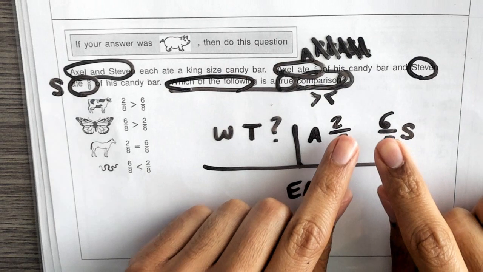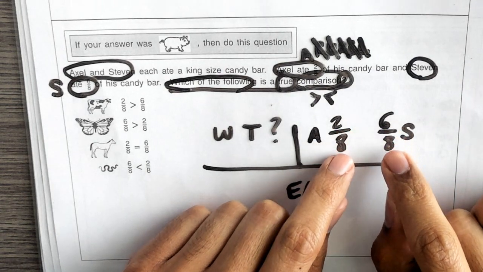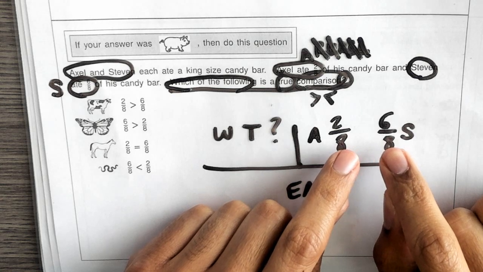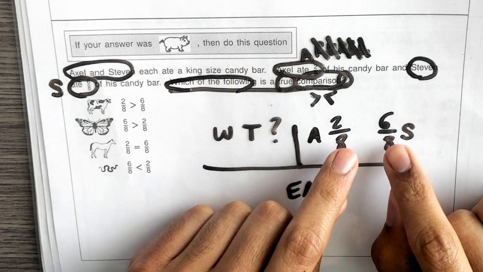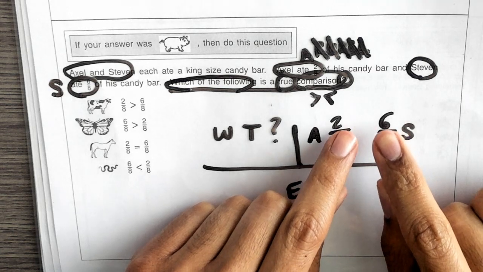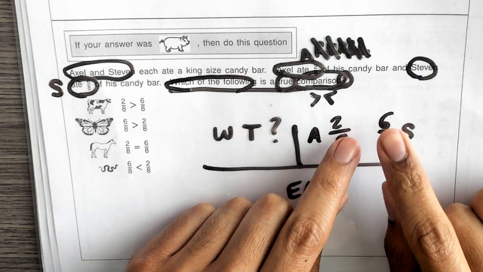So I noticed that the numerators are different and the denominators are the same. The denominators tell me about the size of the pieces, and since they both have the same number, the pieces are the same size. So now I just need to look at which one has more total parts. Well, this one has more.